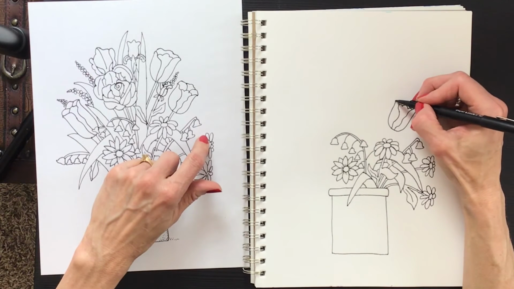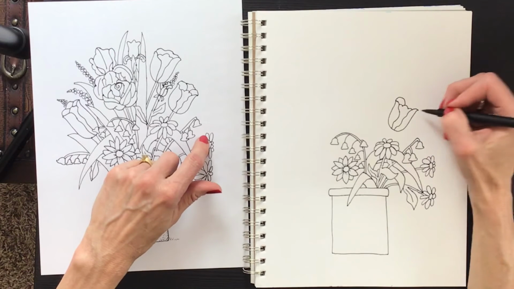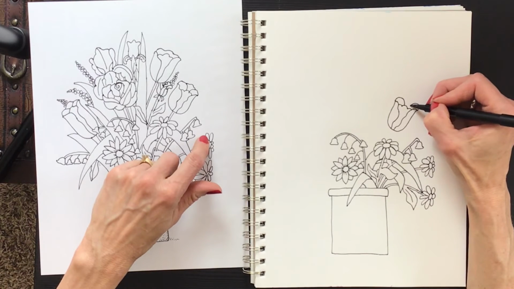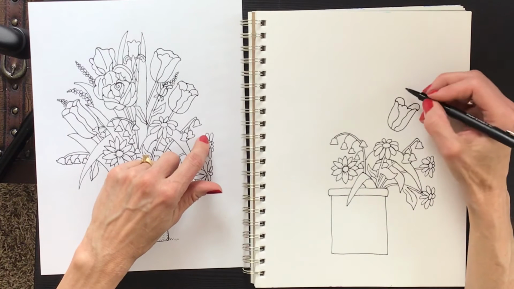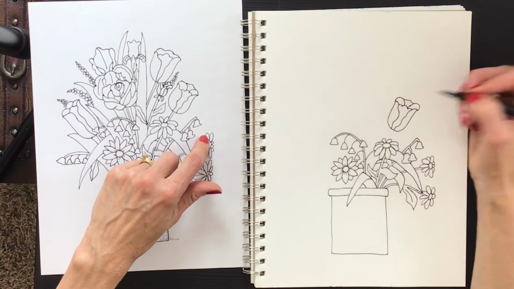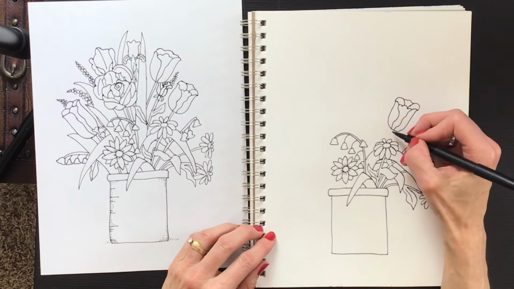And from the top, we see there's a curve that comes around and comes down and touches the center. And then we've got a curve that comes up here that comes down and touches. And then we've got the one in the back. So there is our first tulip.